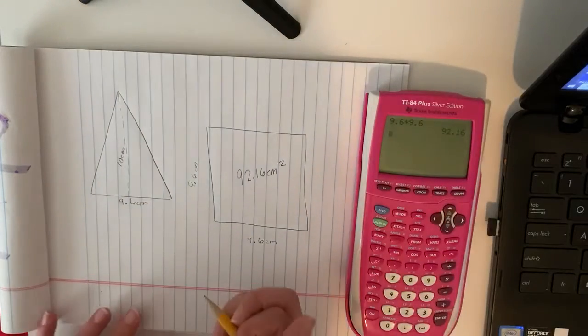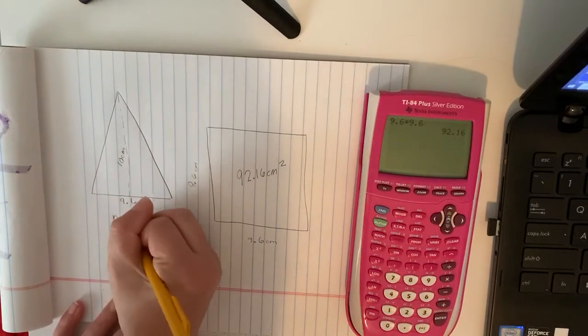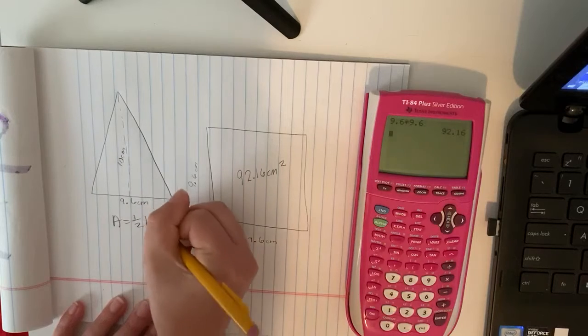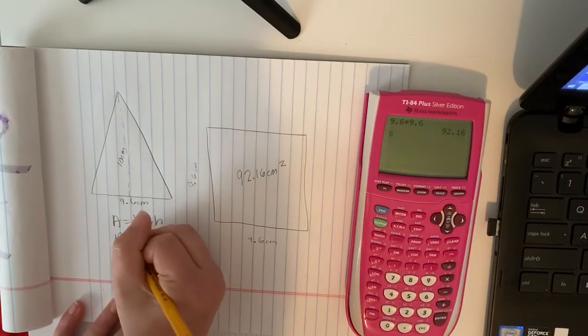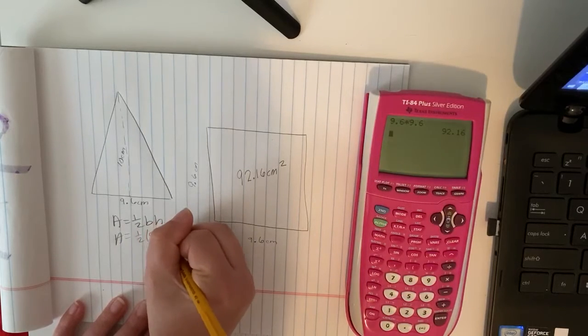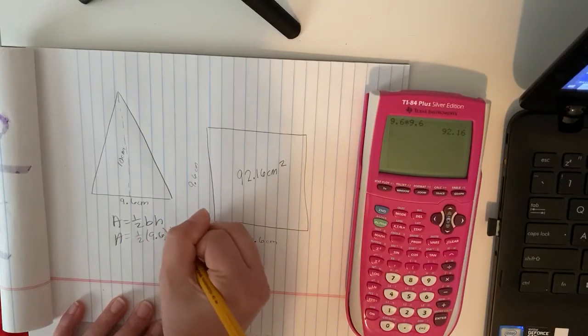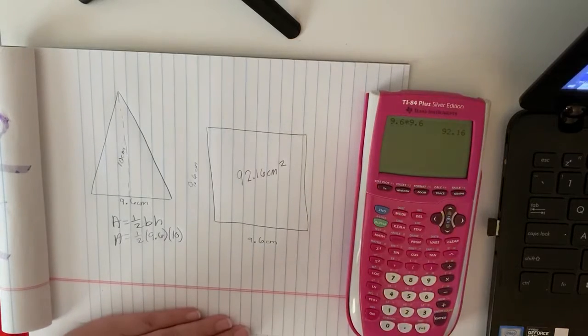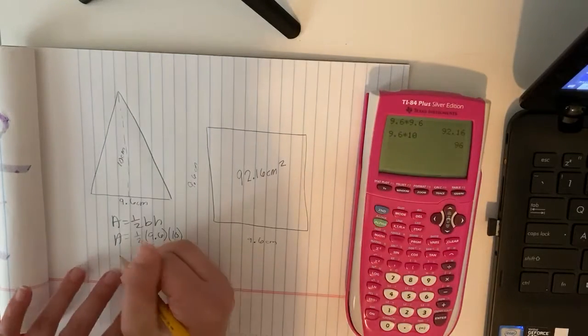Then we want to find our area, and we know that area is equal to 1/2 base times height. So the area is 9.6 times 10. When I multiply 9.6 times 10, I get 96.